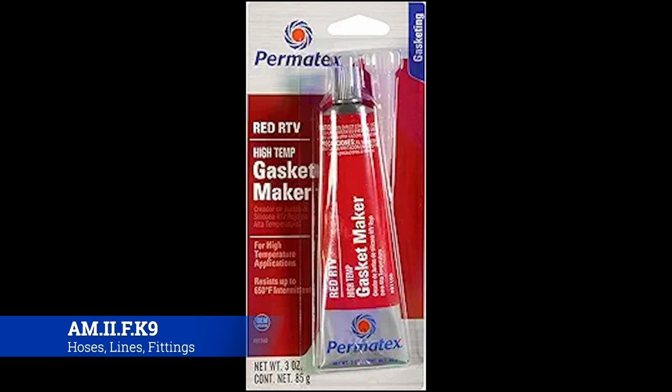RTVs. You have red RTV and black RTV. Black RTV is kind of the common stuff. Red is my go-to because it's high temp, and it's chemically basically about the same. It's just a lot more resistant to higher temperatures. So you're getting more bang for your buck, and they're not really that much more expensive. And most of the time, if you're working for a big commercial operation, they're going to have this stuff on hand.